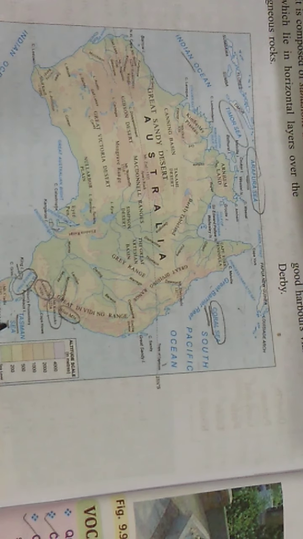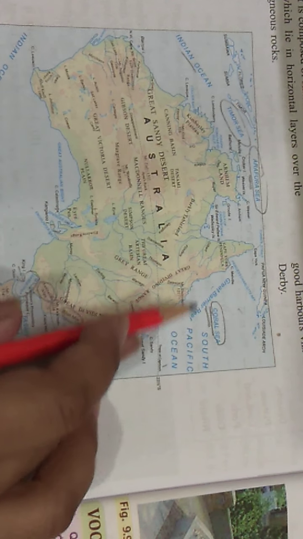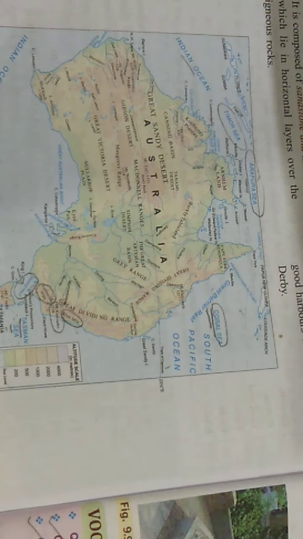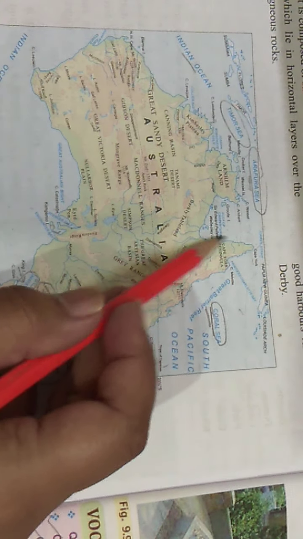Okay. The Pacific Ocean lies towards the eastern coast. Let me show you the next map. Here seas are also given. So here the Pacific Ocean lies towards the eastern coast. The Tasman Sea is near Tasmania, which is in the south. The Coral Sea is in the northeastern part. The Timor Sea is in the northwestern part. The Arafura Sea is in the north. This is the Gulf of Carpentaria along the northern coast.